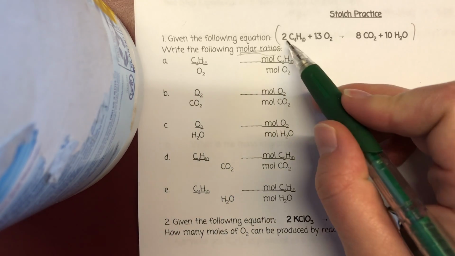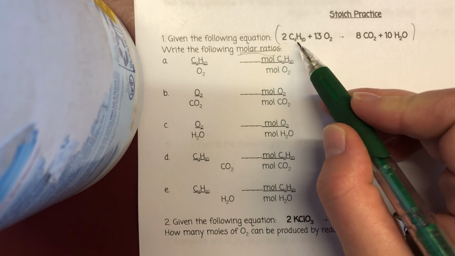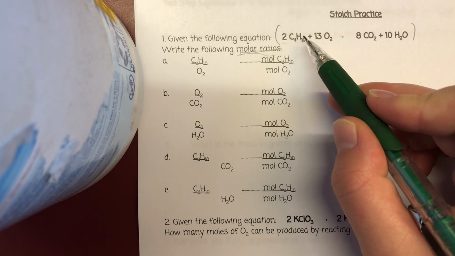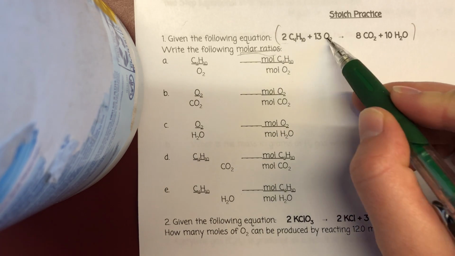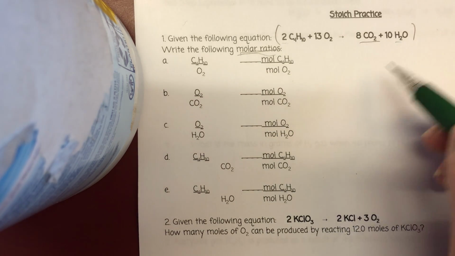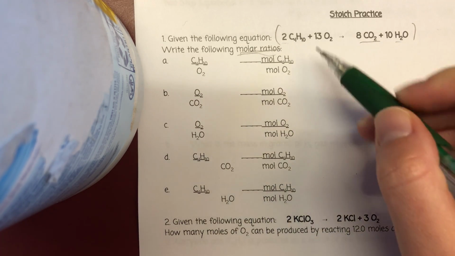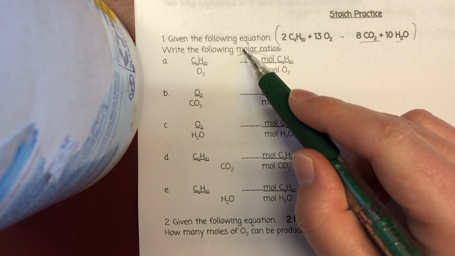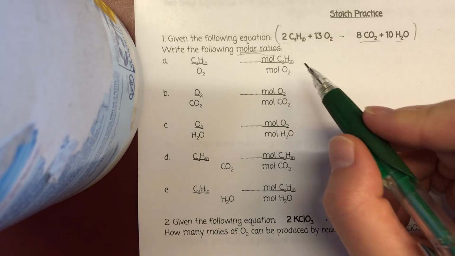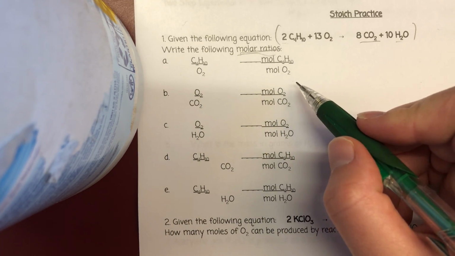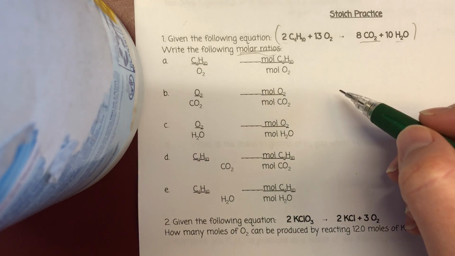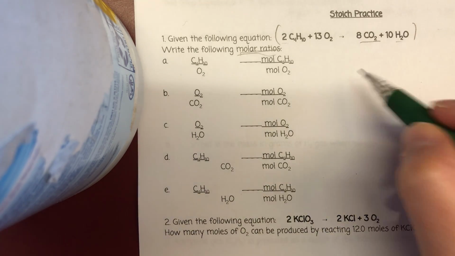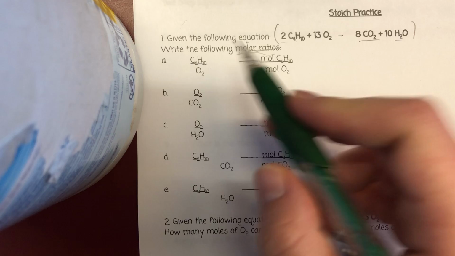But when we're looking at this equation, this is a combustion reaction. We've got a hydrocarbon here, oxygen, and that's going to produce CO2 and H2O. It's balanced for us so we can go to work trying to find mole ratios. Mole ratios are super important to stoichiometry because that's how we determine how much of something we need or how much of something is used.